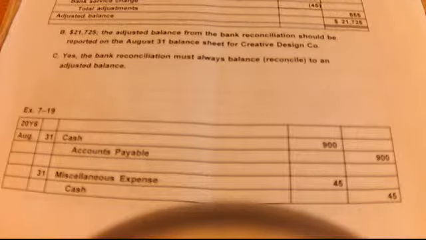So by debiting cash for $900, you're making it go up. Why you're crediting accounts payable for $900 is because you reduced it by too much. And that miscellaneous expense is really that bank service charge, because the bank charged you $45 for maybe ATM fees or something of that sort. You're going to record that as a miscellaneous expense and then also reduce cash.